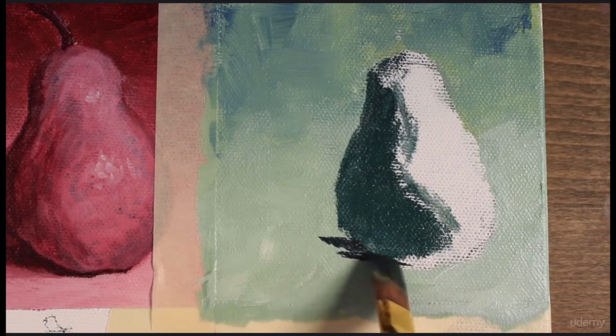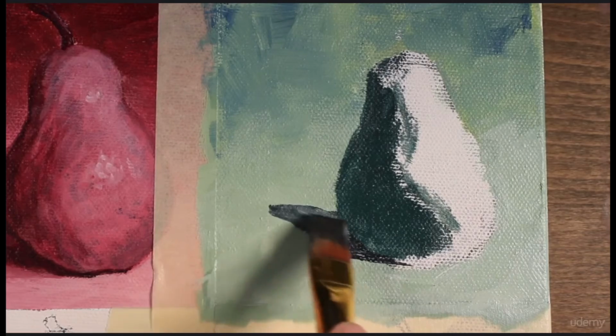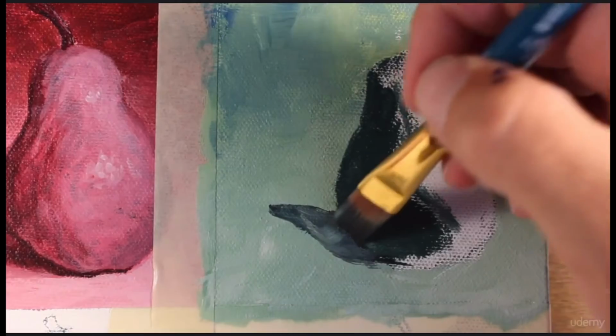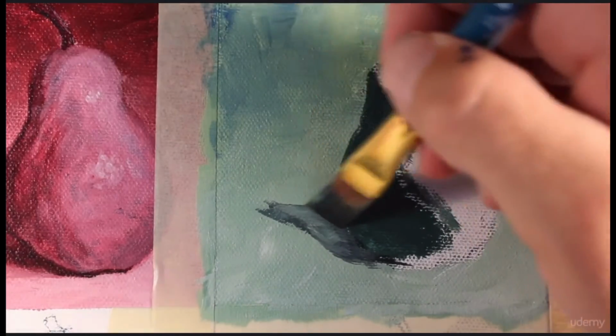We'll also establish an area of cast shadow. This value is slightly darker than the value used on the pear itself. Here again, we'll define the shape of the cast shadow first and refine it later in the painting.